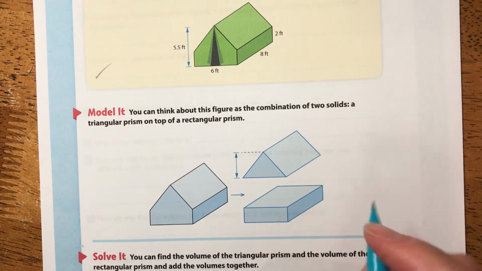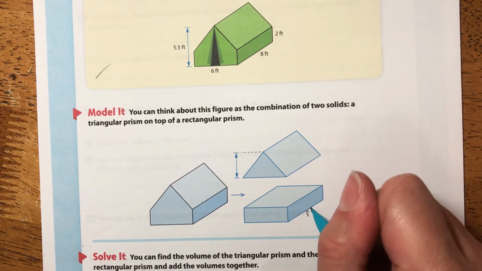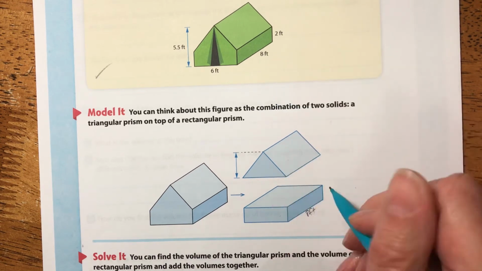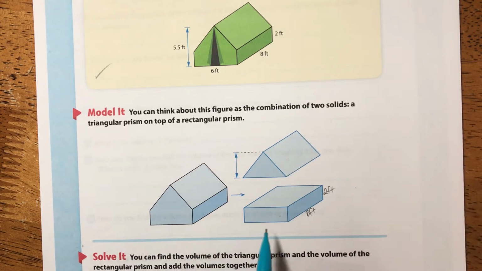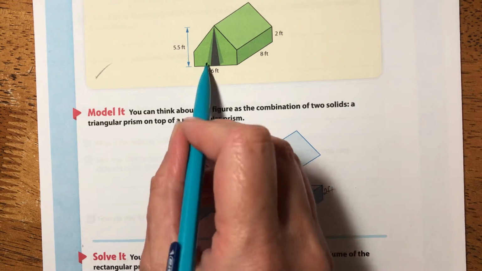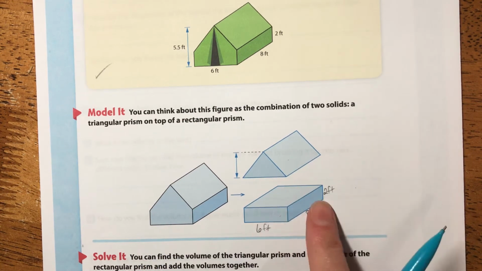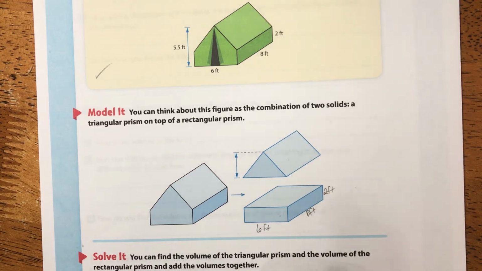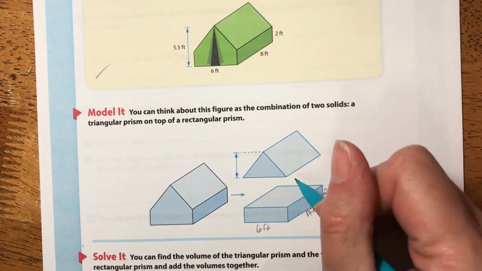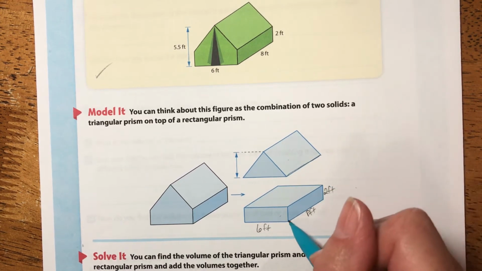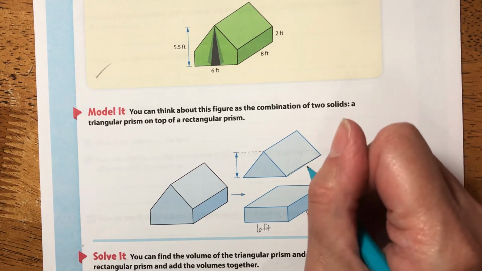So I'm going to start down here. What do I know? I know that this is 8 feet, right? I just copied it from here. I know that this is 2 feet, and then what's this? 6 feet. So I can do the volume for this, length times width times height. Now let's go up here and do the triangle. How long is this side? Well, it's the same as this side, right? So this is still going to be 8 feet.